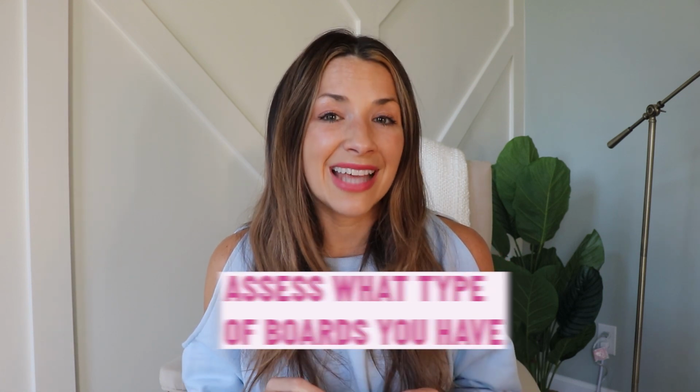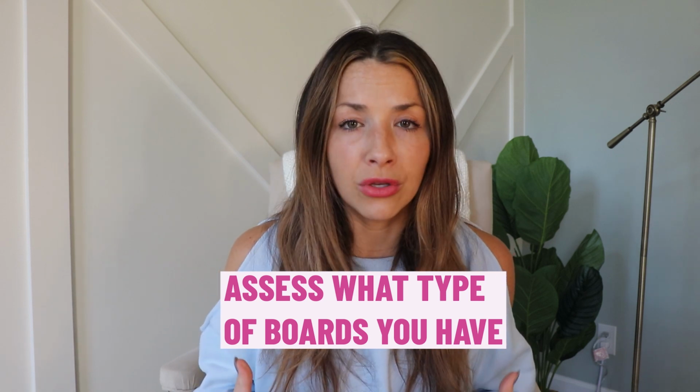Now for step 4, this is a little bit of a heftier process, but I want you to go through and clean up your boards. So when I say clean up your boards, number 1, I want you to assess what type of boards you have. When you are looking at your boards, you need to think, do the pins on this board serve my audience? Do they tell people more about who I am and what I do as a brand, or does it not serve them?